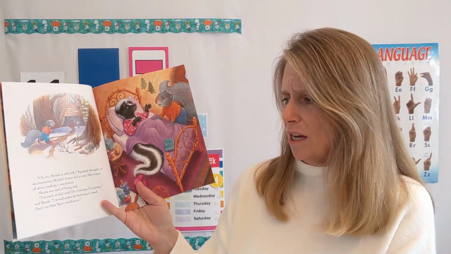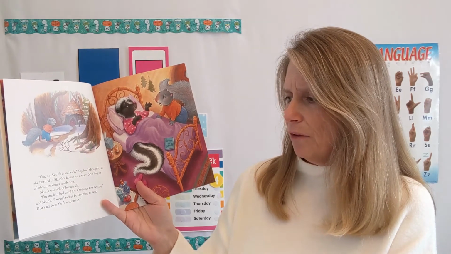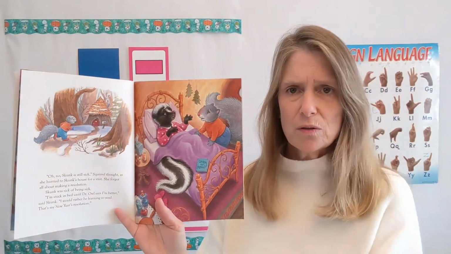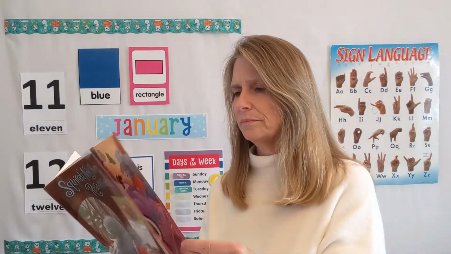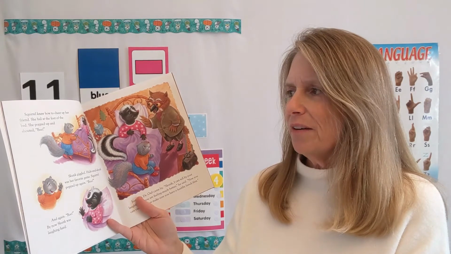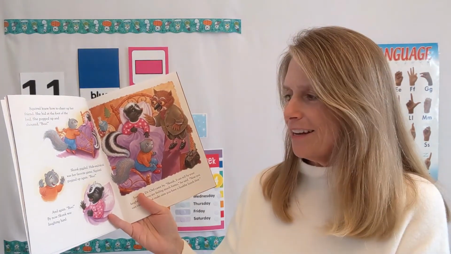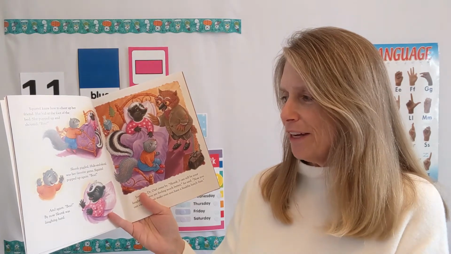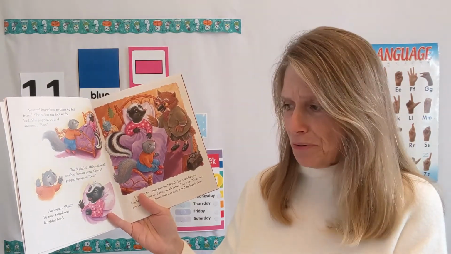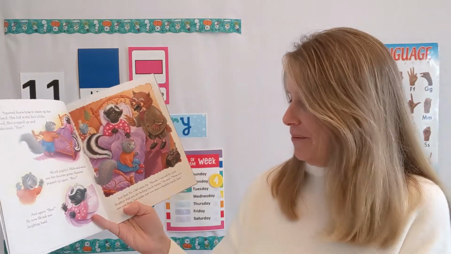Skunk was sick of being sick. I'm stuck in bed until Dr. Owl says I'm better, said Skunk. I would rather be learning to read. That's my New Year's resolution. Squirrel knew how to cheer her up. She hid at the foot of the bed, and she popped up and shouted, "Boo!" Skunk giggled. Hide and Skunk was her favorite game. Squirrel popped up again, "Boo!" and again, "Boo!" By now, Skunk was laughing hard.